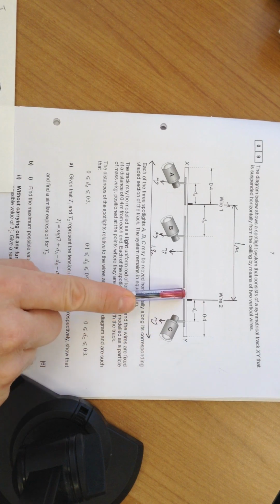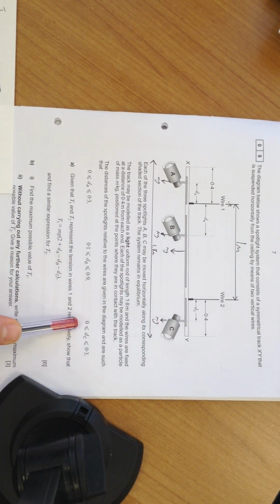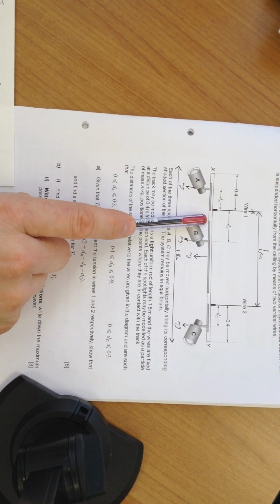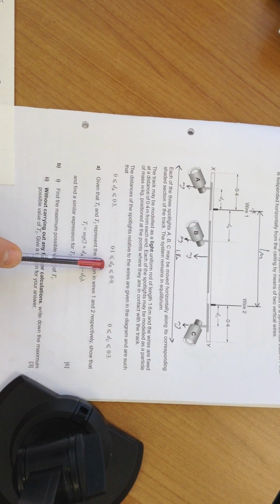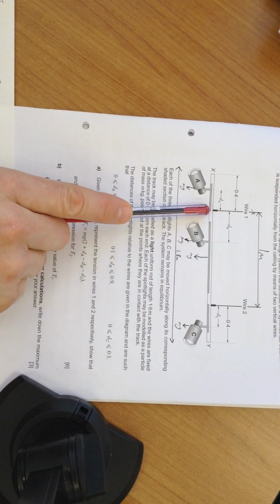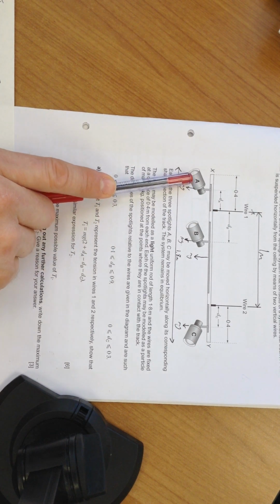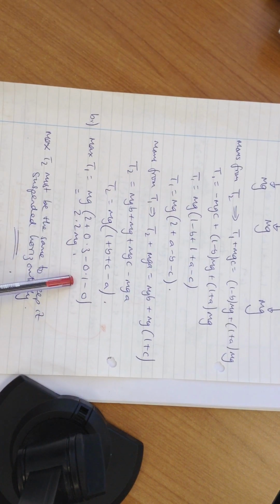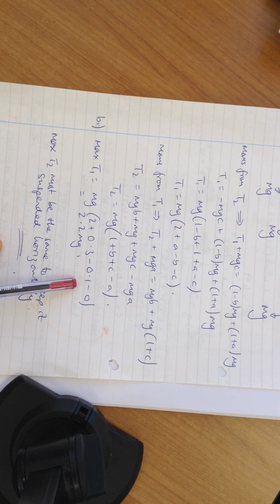So I'm going to put C right underneath wire 2, so that'll have a distance of 0. I'm going to bring B right across as far left as possible, so that would give me a value of B as being 0.1. And I'm going to take A as far left as possible as well, and that would give me a value of A of being 0.3. Now what I do then, look, is I put those values that I just explained into the original T1 formula. 2.3, take away 0.1 is 2.2, leave it in terms of mg. So the maximum tension in T1 would be 2.2 mg.